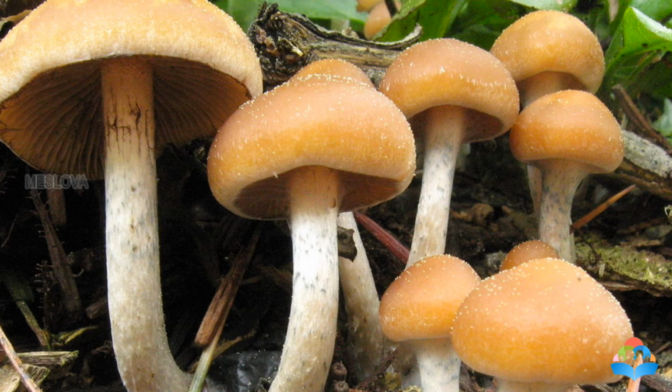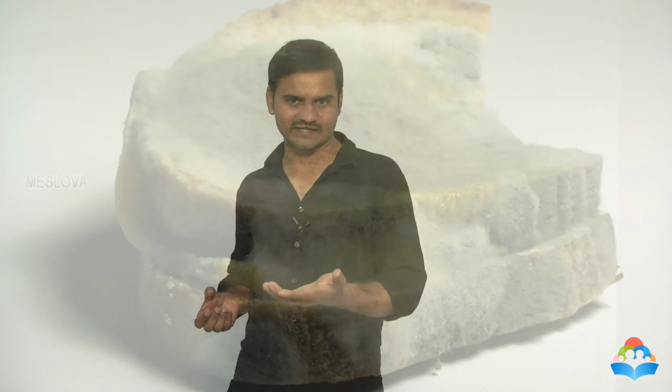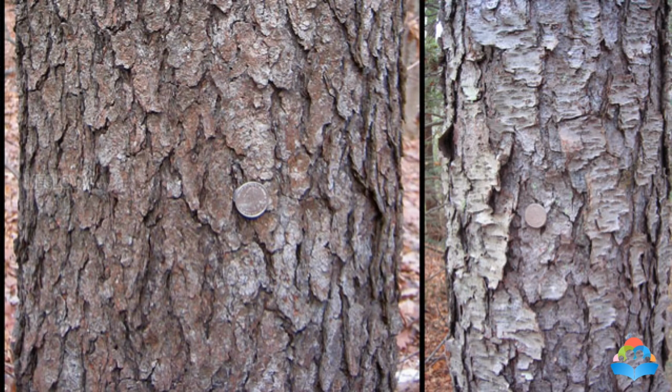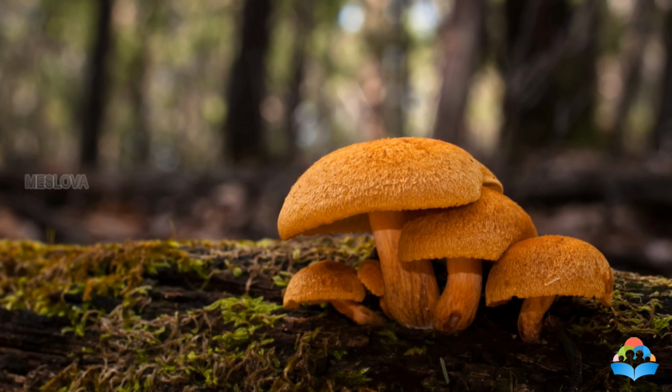If you observe organisms like mushrooms, mycelia or fungi present on sliced bread, in pickles, or on rotten bark of trees, they are feeding on dead and decayed material. They are getting food directly from dead and decayed matter. This type of feeding mechanism is present in organisms like mushrooms and fungi, and it is called the saprophytic type of feeding mechanism.